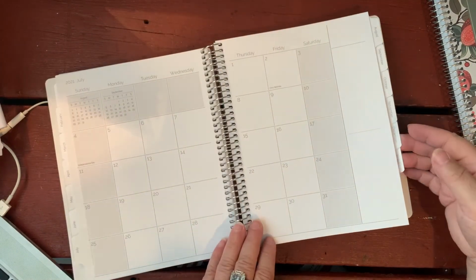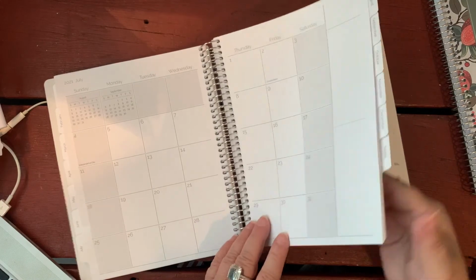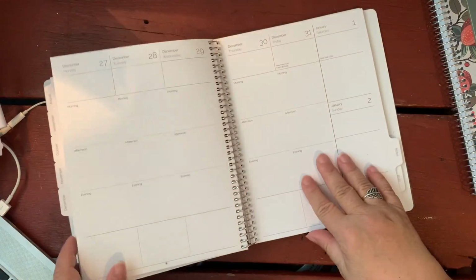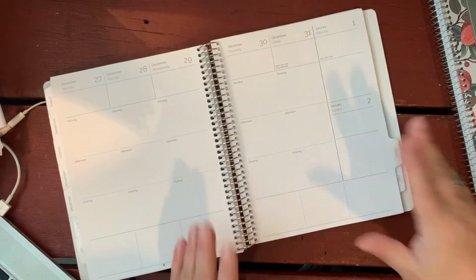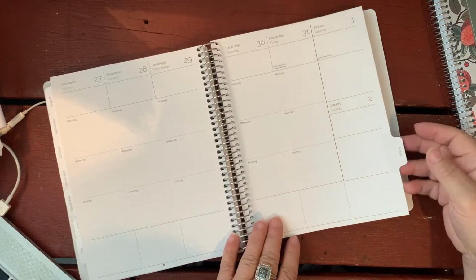So I think I'm going to love the 3-column layout. I think that it's going to fit my needs perfectly. If it doesn't, I'll just design one a little bit differently next year.